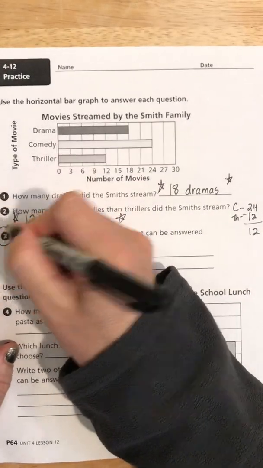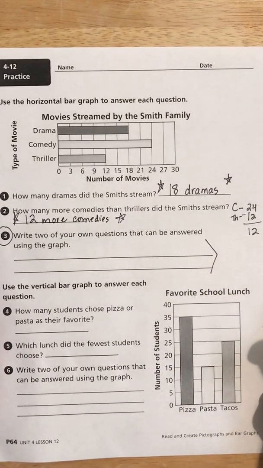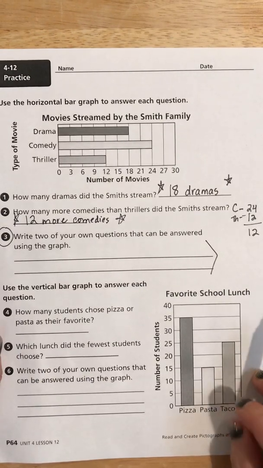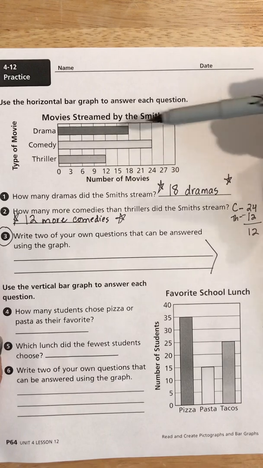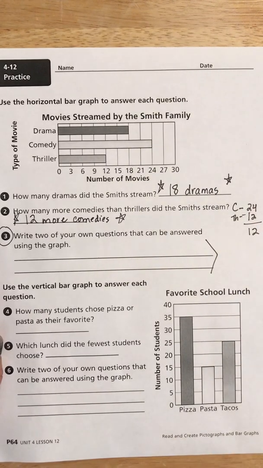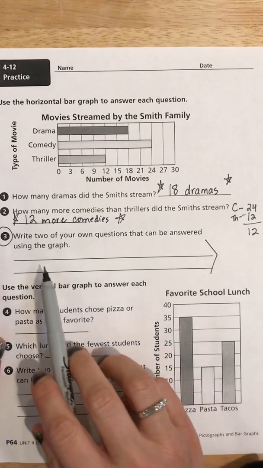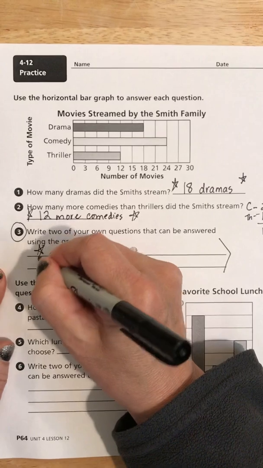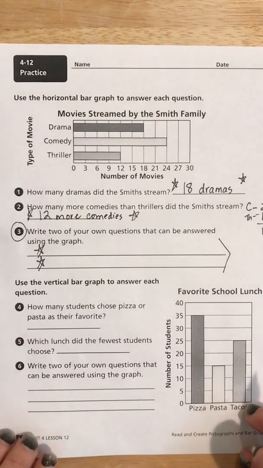Now, number 3 is a little unique. I can't really help you with that. What they wanted you to do is write 2 questions based on the graph. So you could have asked a specific question on, how many thrillers did they watch? What's the total amount of movies that they watched? What did they watch more than another movie? So I'm going to kind of leave that up to your judgment. So hopefully you were able to come up with 2 good questions about the graph and give yourself 2 stars if you were able to do that.